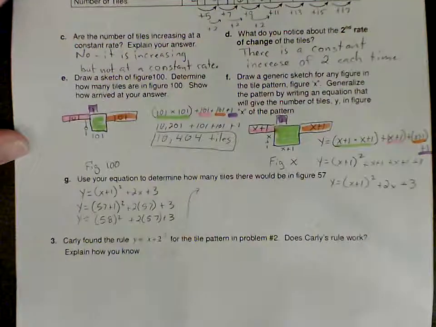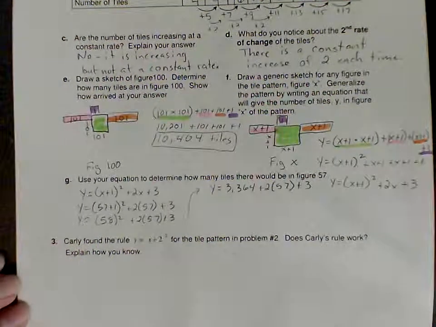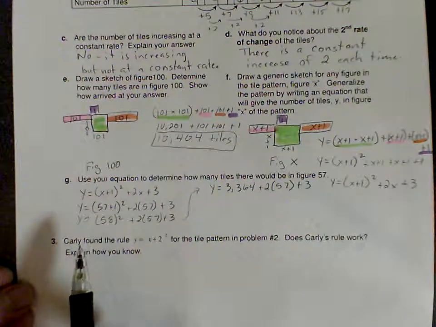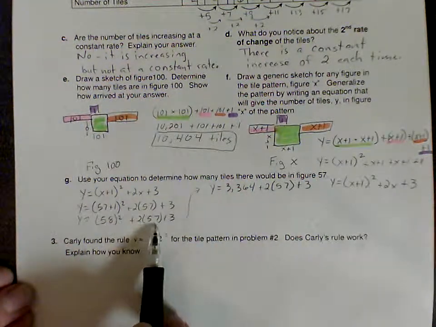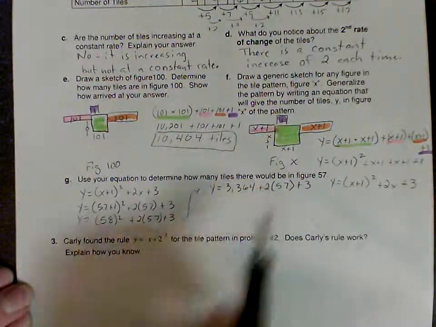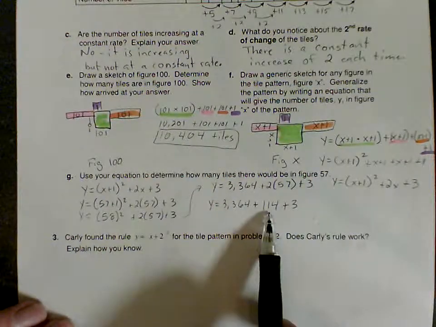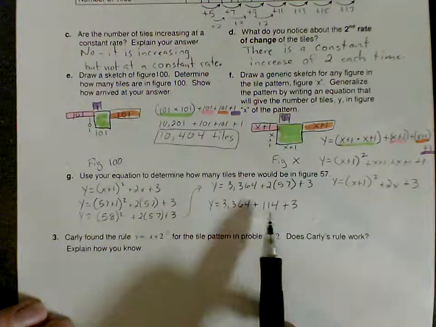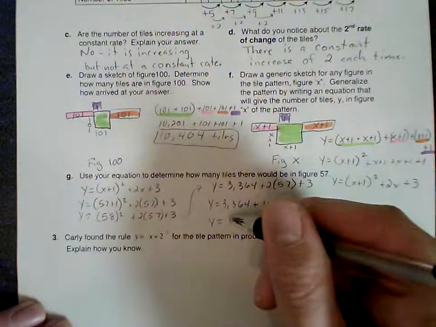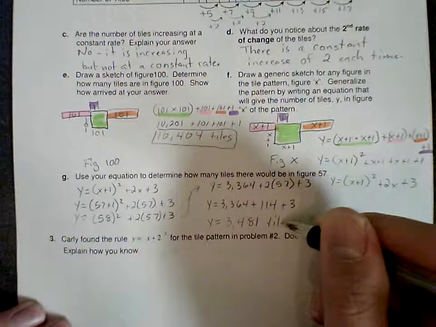Continuing my work over there. Next step, for order of operations, is exponents. So we're going to do the 58 squared. And I get 3,364 when I do 58 squared. So plus the 2 times 57 plus 3. Next thing in order of operations is multiplication. So I'm going to do 2 times 57. So when I do 2 times 57, I get 114. So I get 3,364 plus 114 plus 3. And finally, when I add them all together, I'm going to get 3,481 tiles.